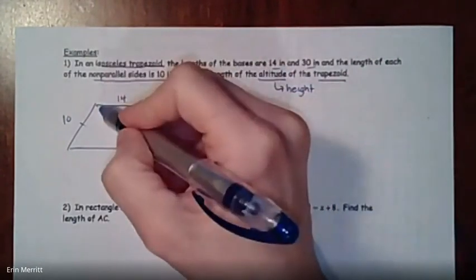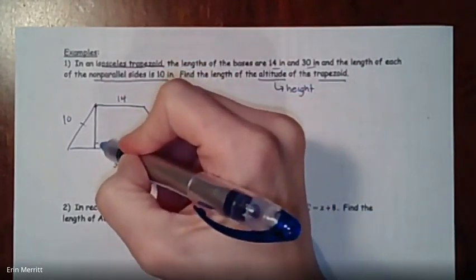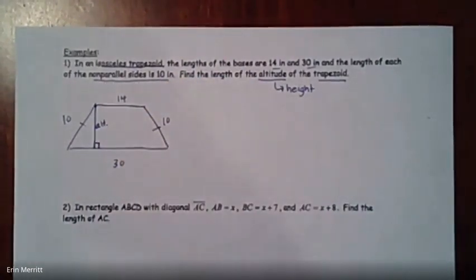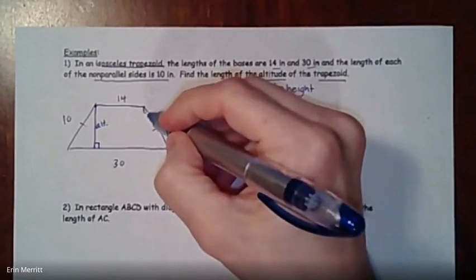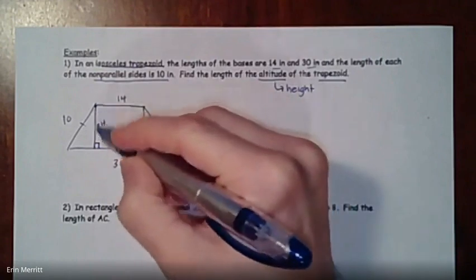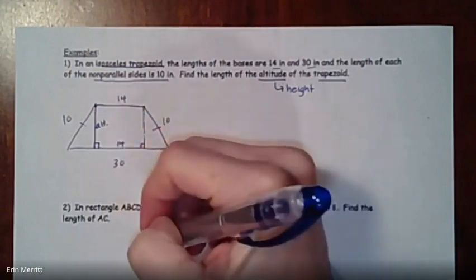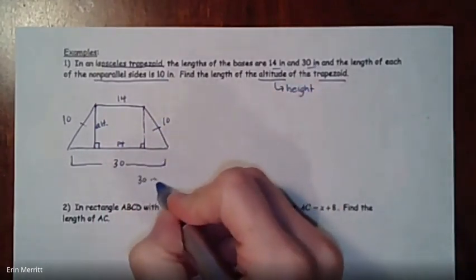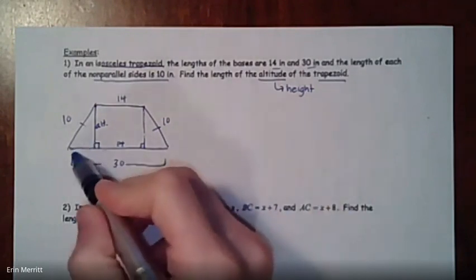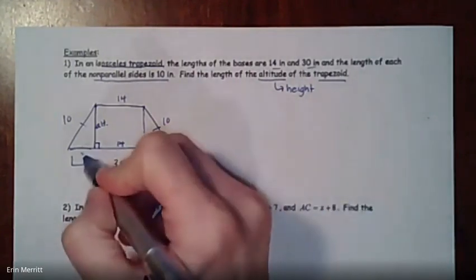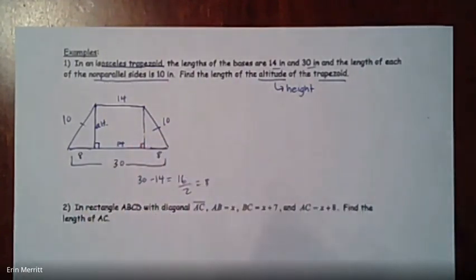So if we drop down from maybe one of these corners here, a nice perpendicular line, this would be our altitude. Think about how this relates to the current unit that we're in. If I drop down 2 altitudes, one on each end of that base, this would essentially create a little rectangle here, which means this length has to be 14. So if the full length is 30, we could go 30 minus 14. I have to have 16 on these outside pieces, and it should be symmetrical. So if we chop that in half, it's going to be 8 and 8.